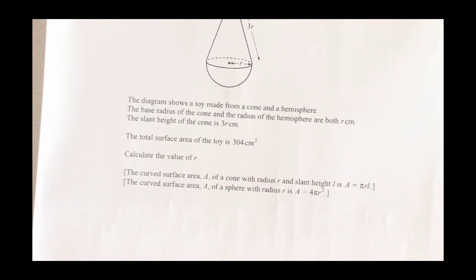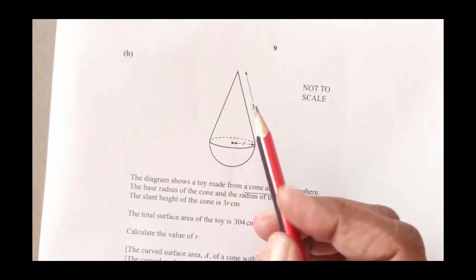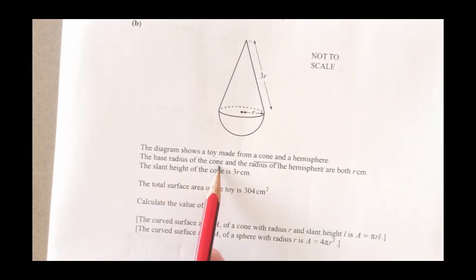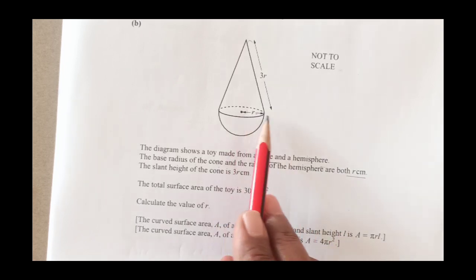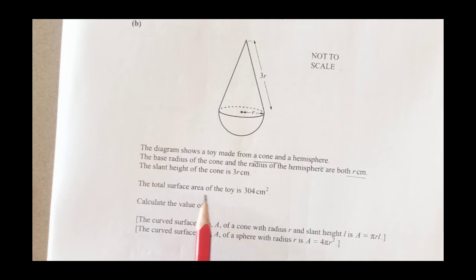Now next one we have here, a diagram shows a toy made from cone and a hemisphere. This is cone on top and hemisphere is down there. The base radius of the cone and the radius of the hemisphere both are r. So this is r. The slant height is 3r. Total surface area of the toy is 304. Calculate the value of r, right?